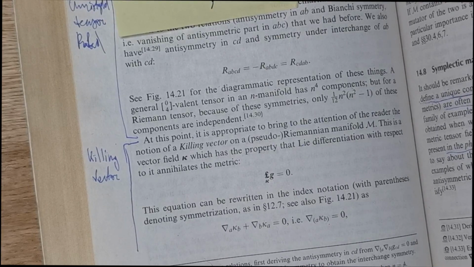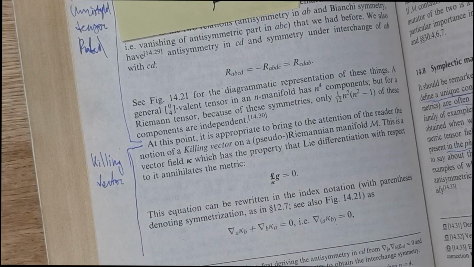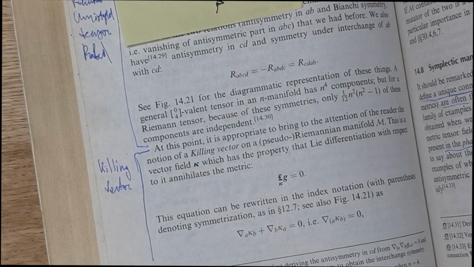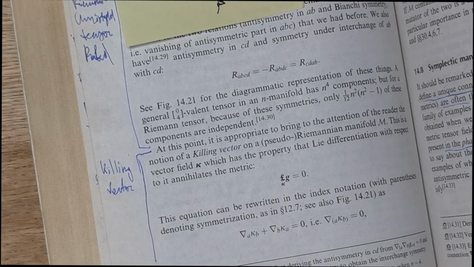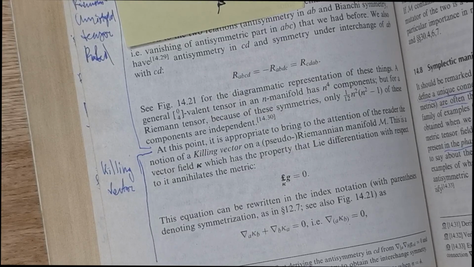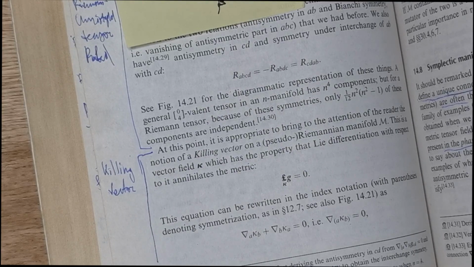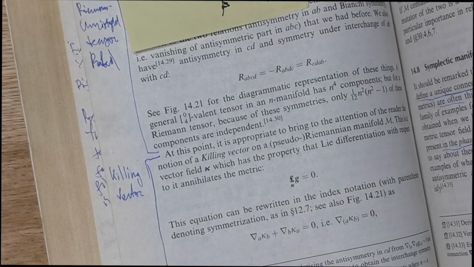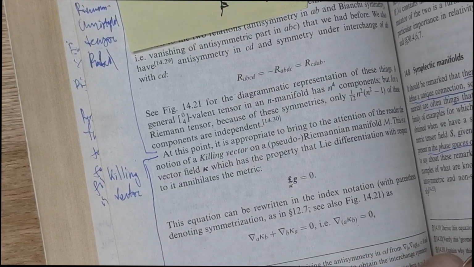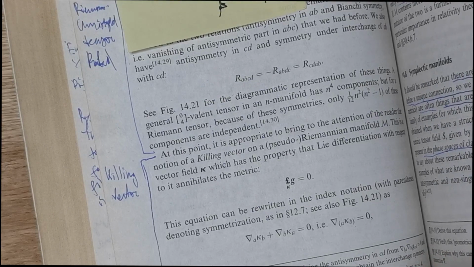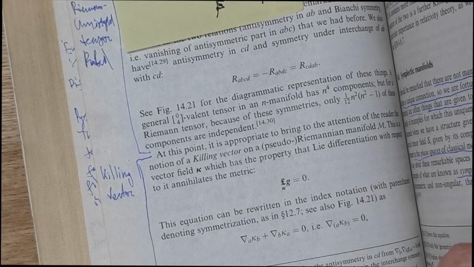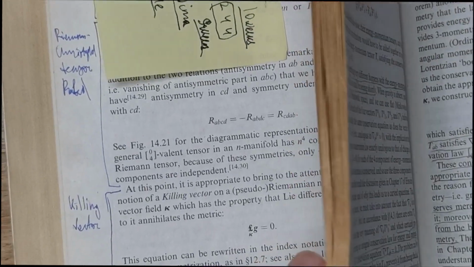As far as I understand it, if you transport the metric along one direction of the Killing field and then along another direction, the metric will not change. So you can use a Killing field to transport the metric, and the metric will be preserved.